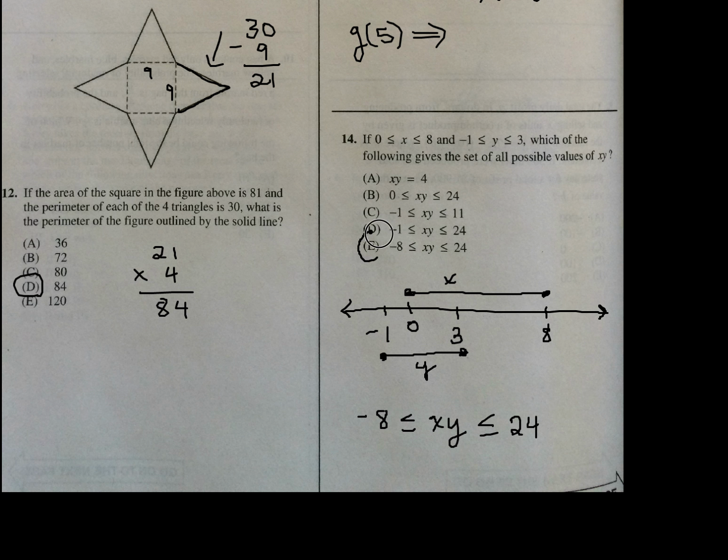So it would be this one. If you multiply them together, you can see the other combinations won't work, like x times y equals 4. Well, that would just be if it were 2 and 2. That's not going to do anything. 24 and 0, that's very tempting because that's just multiplying the endpoints, but it doesn't give you the smallest number. So you want to try to find the smallest number and the biggest number.